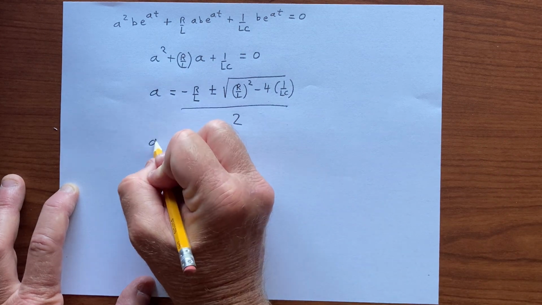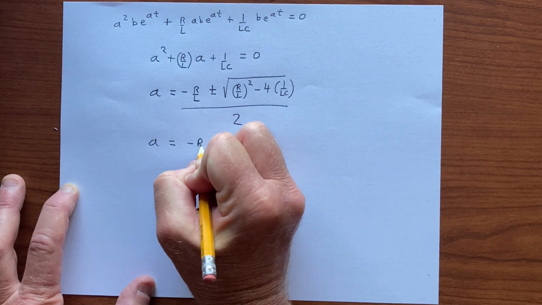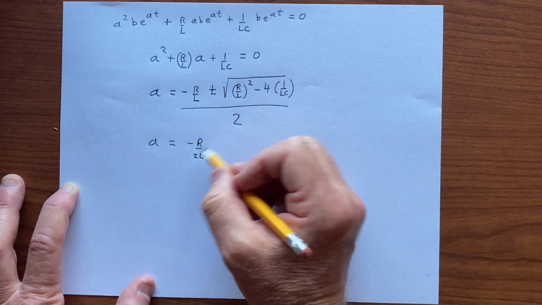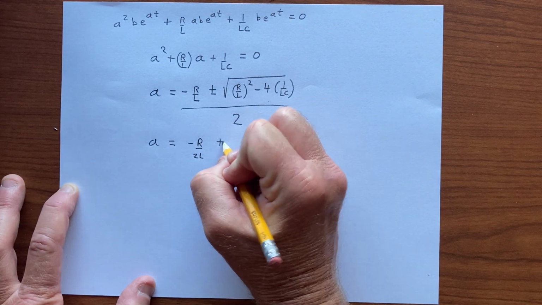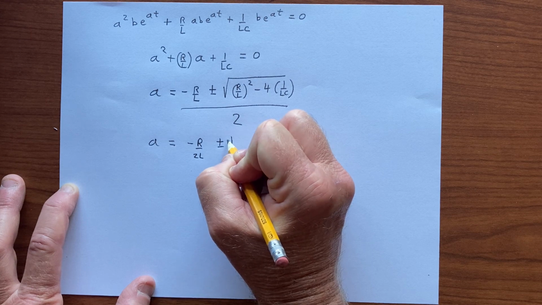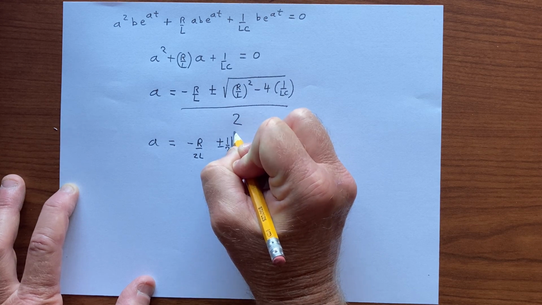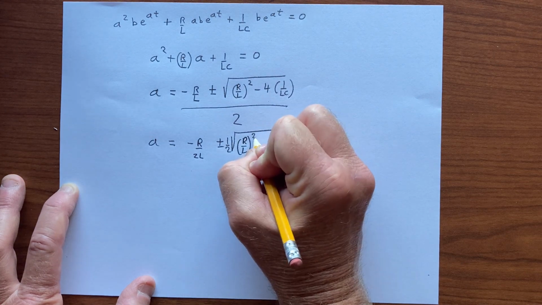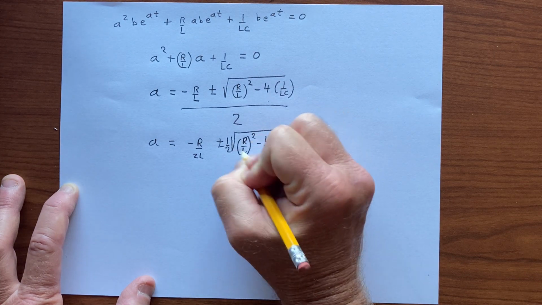Or we can write this as a equals minus r over 2l, right? So there's a negative exponential term. This is an exponential decay, plus or minus 1/2 of the square root quantity.